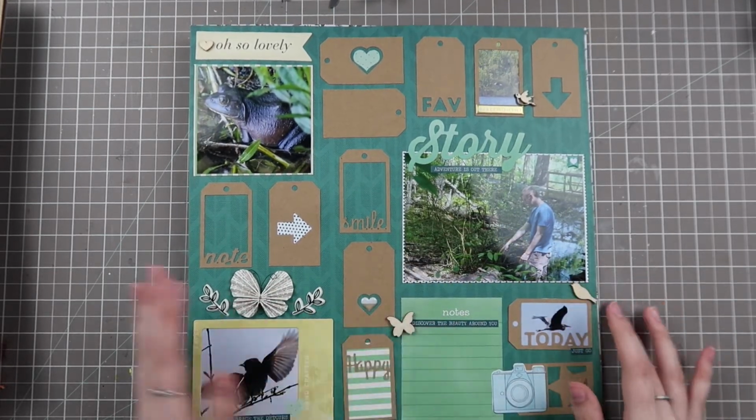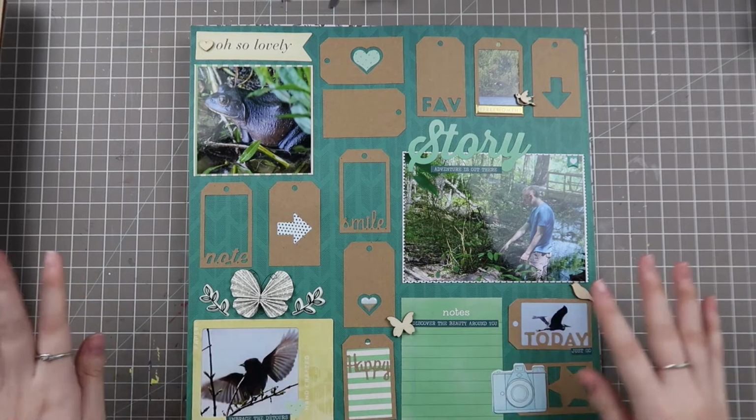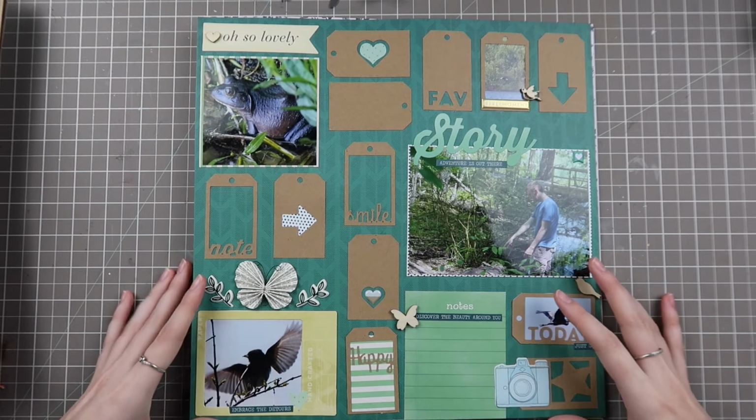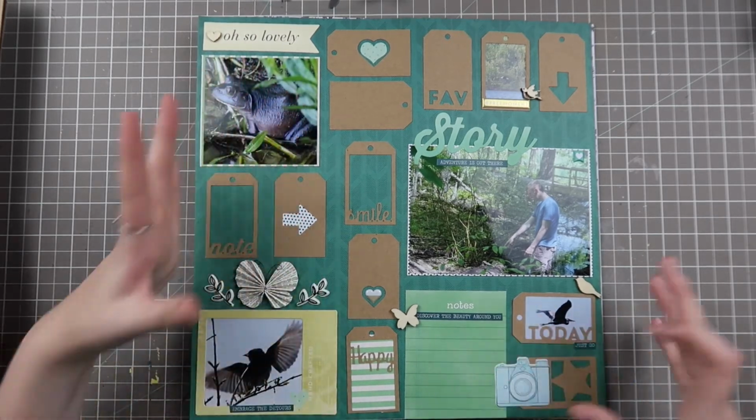I do apologize. Here we have a wild, wild grid layout. I don't know if you guys remember me making this layout. I believe there's a process video for it. Craziest layout I've probably ever made. I used these tags from Chili Bean Soup to create this grid, and then I filled it in with the photos and embellishments to really round it out.